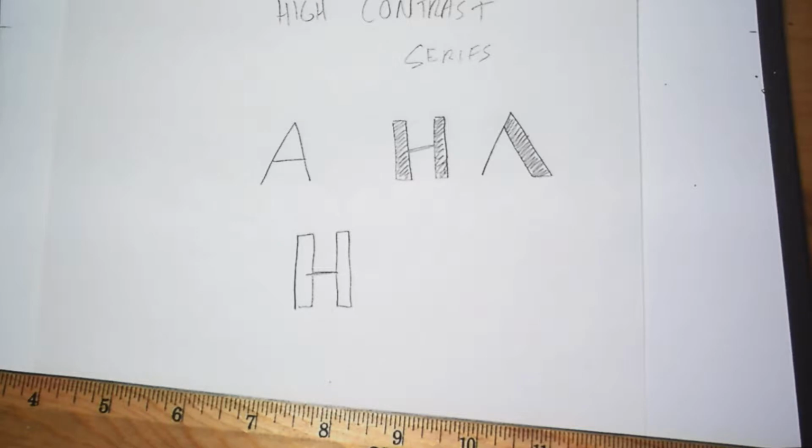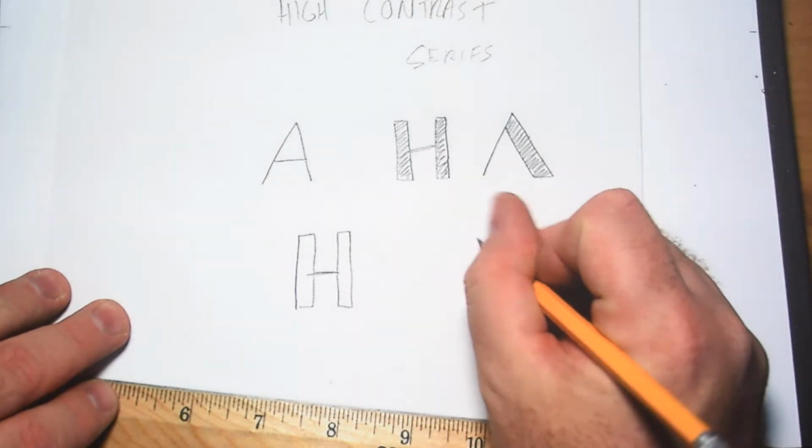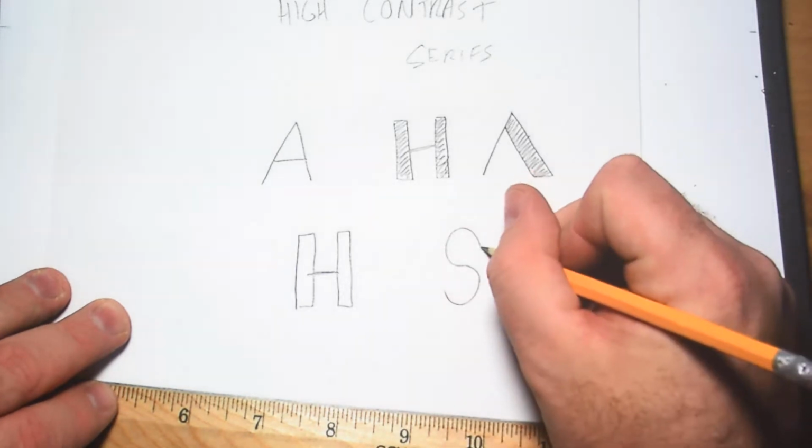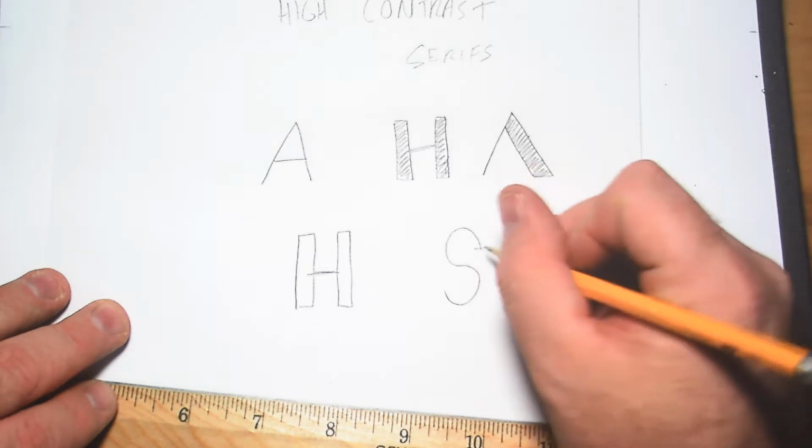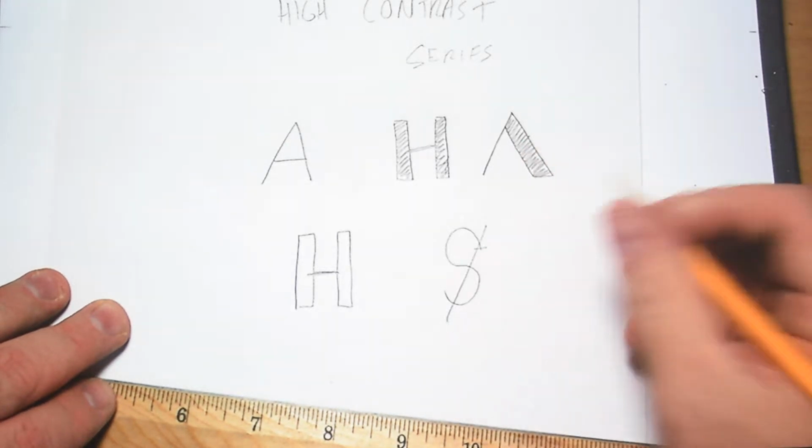Serifs can be on horizontal or vertical strokes, or they can be kind of vertical serifs on curved strokes. So if I have an S, instead of having a serif that goes like this, that would be something we don't want to do.